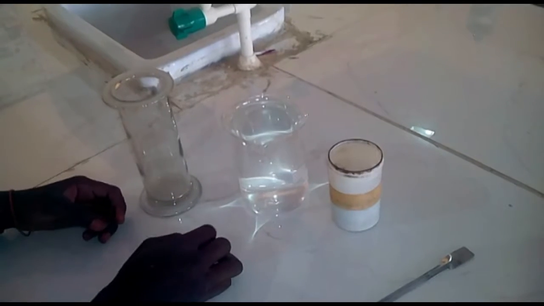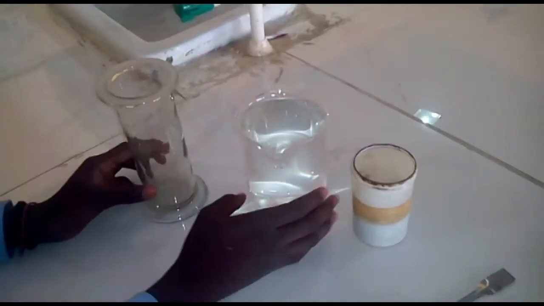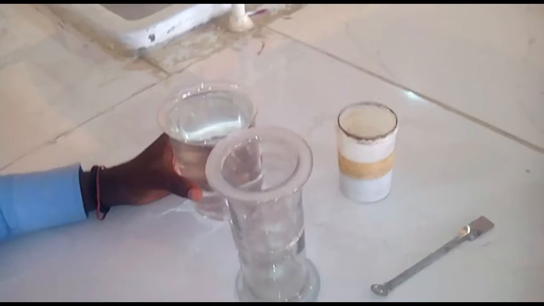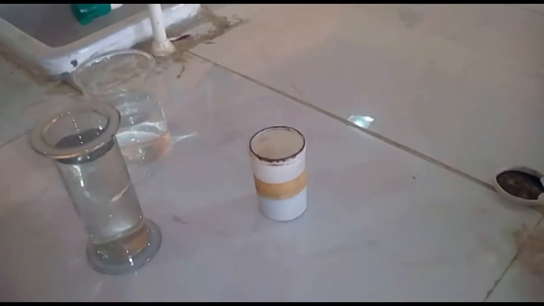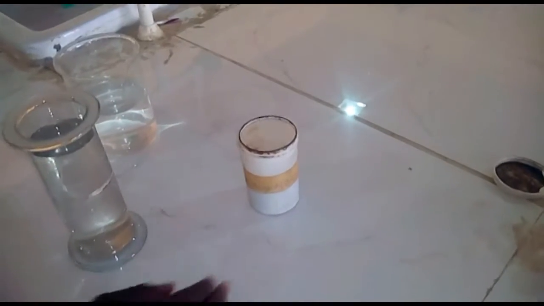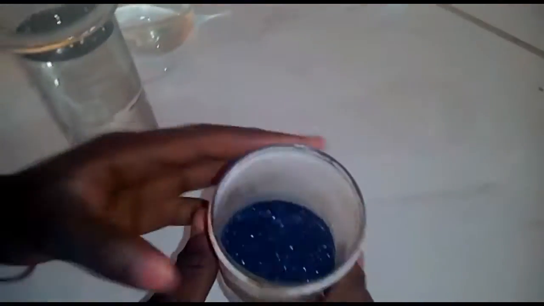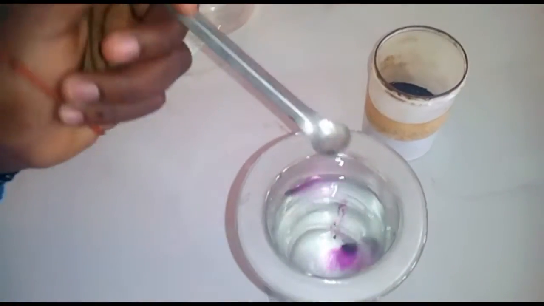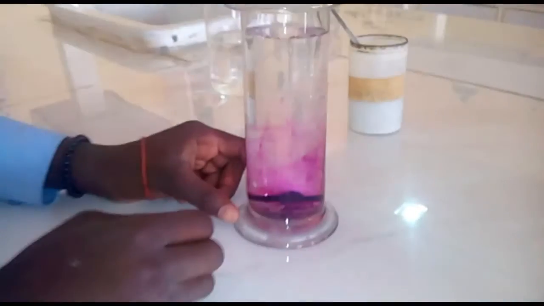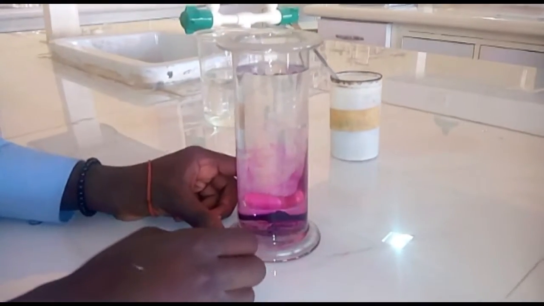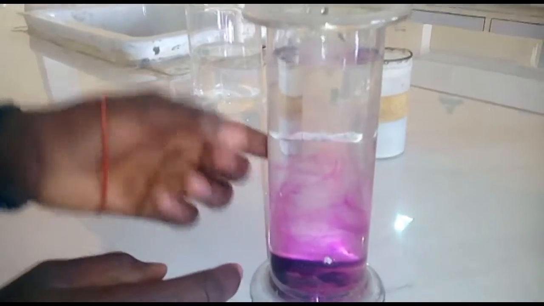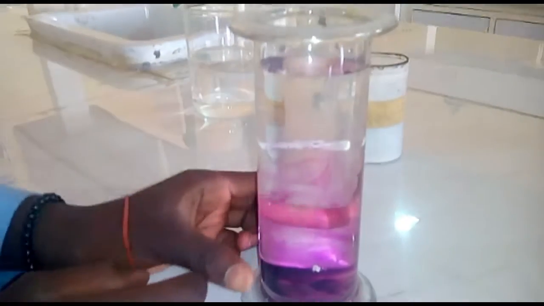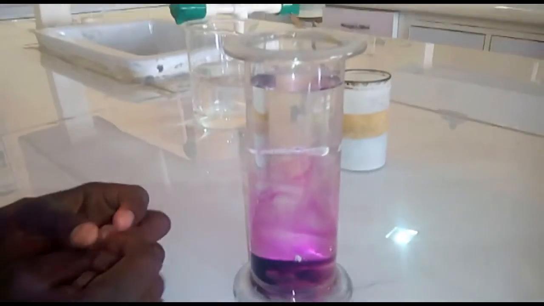Now the procedure. The first step is to fill your jar with distilled water. The second step is we gently suspend a tiny lump of potassium permanganate crystal into the jar of water. After some seconds, the purple solution is formed at the bottom of the jar, which is the region of higher concentration, and slowly spreads or diffuses in the water to form a uniform solution.